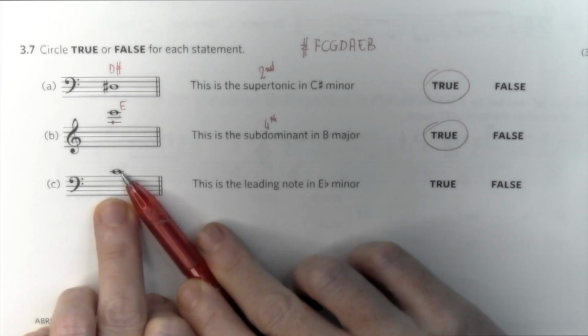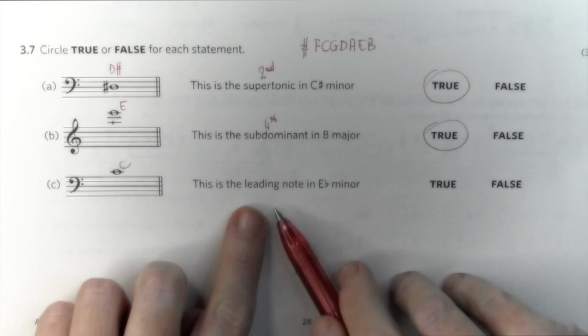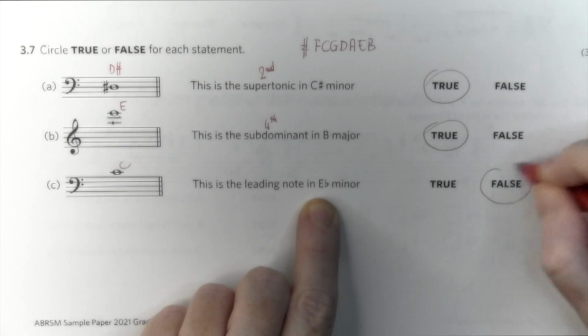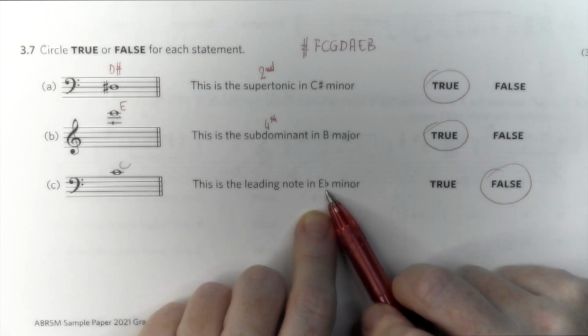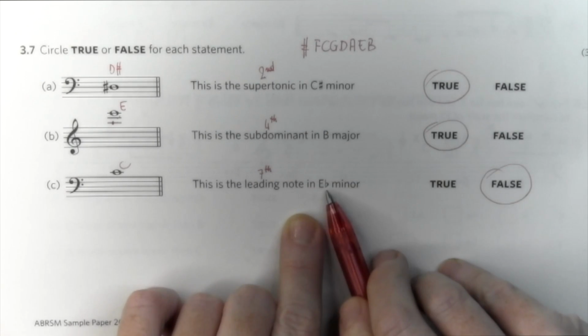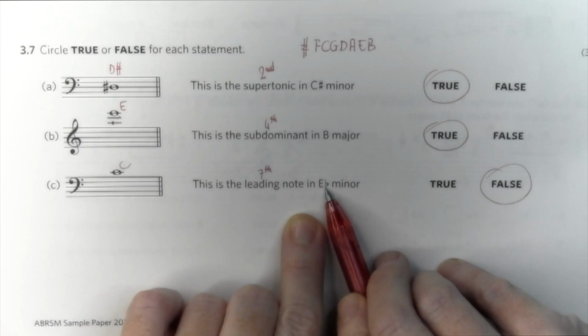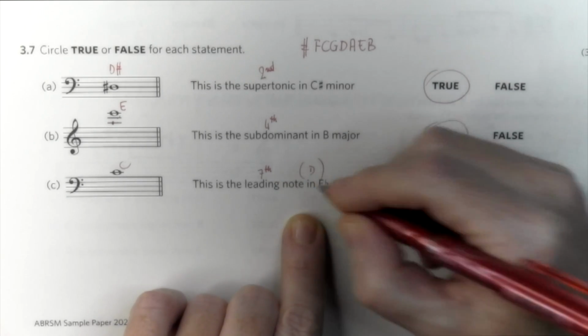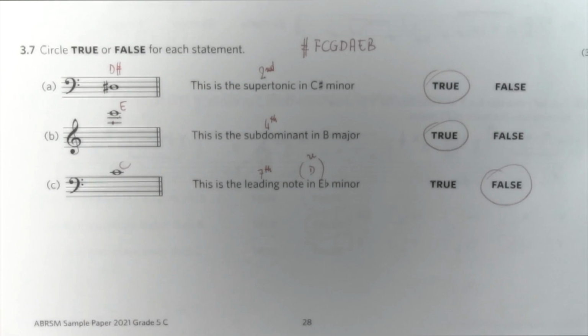This do, middle C in bass clef, is the leading note of E flat minor. No, because the leading note is 1 semitone down. The leading note is the 7th degree and it's a semitone before the tonic. So D, re, is the leading note of E flat minor. Done. Are you happy?